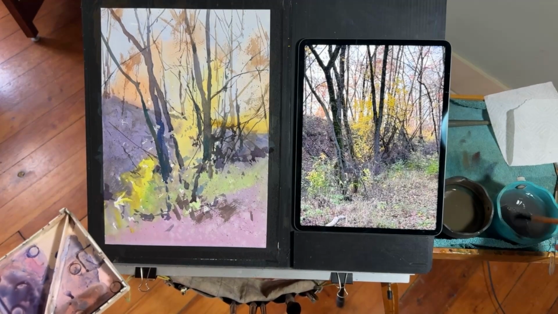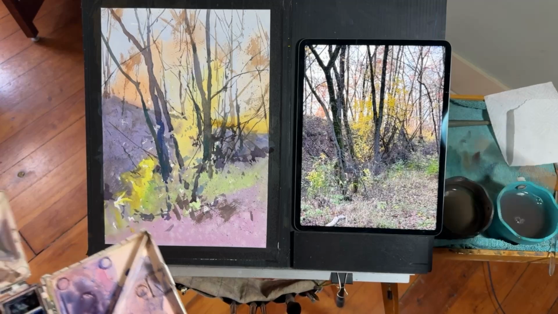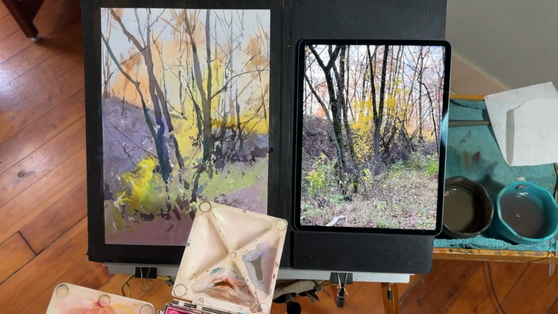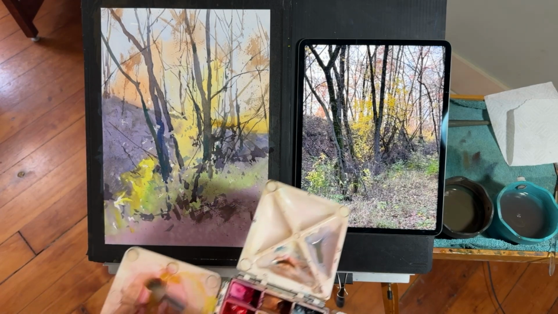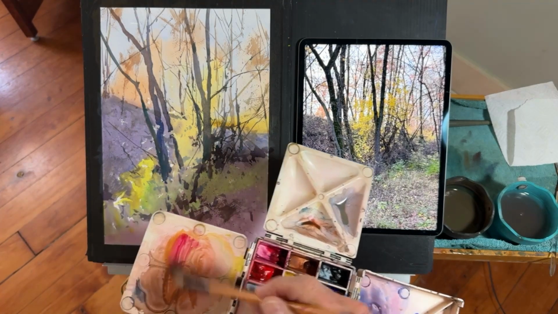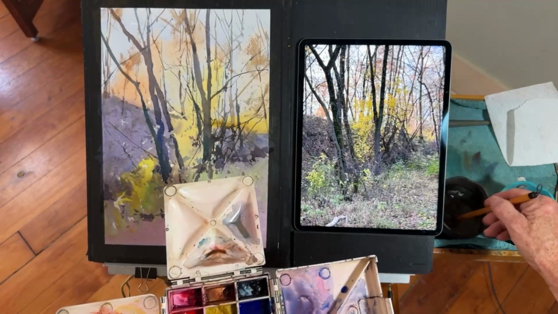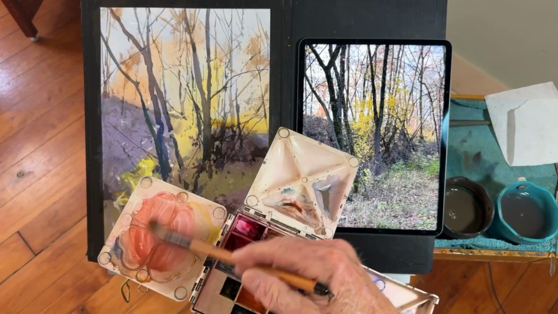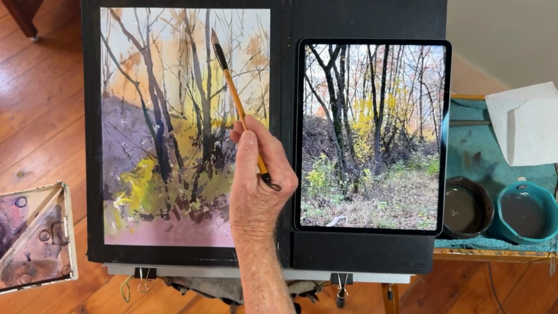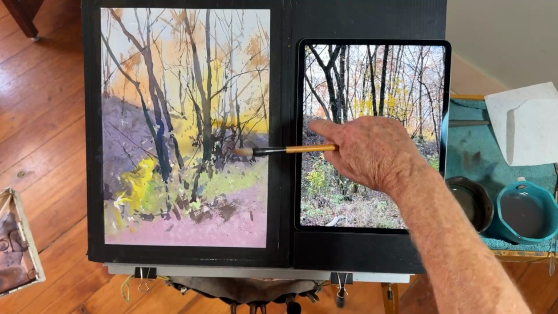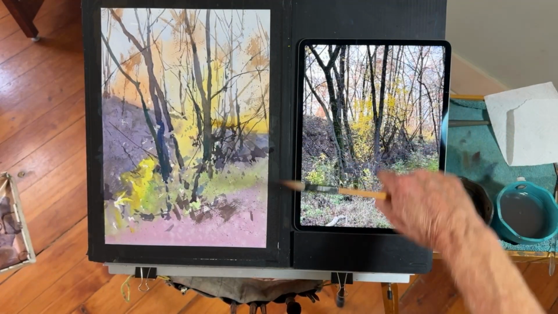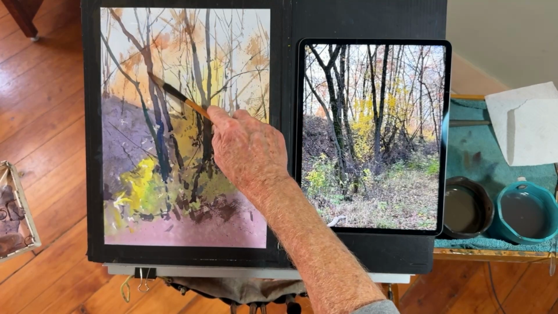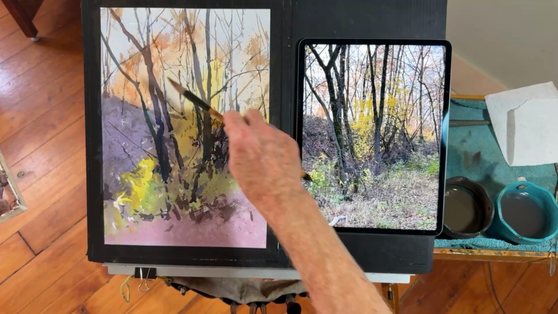Now, I think I still want a little bit more warm color at the top, so I'm going to get some yellow ochre and some alizarin crimson. This is going to be a little runnier. I lost my, so I'm going to try and get a bit of it back.